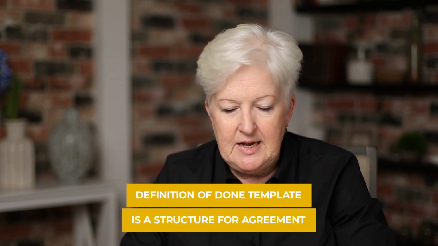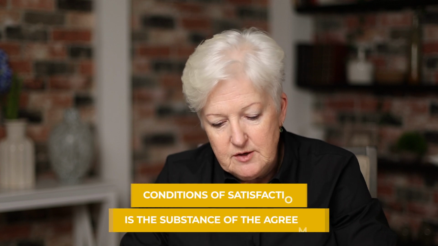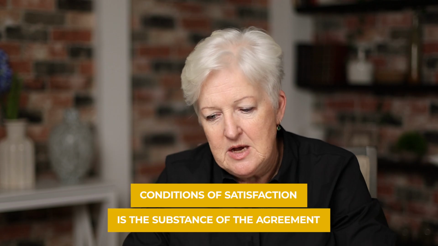Let's look at a couple of distinctions that matter. A definition of done template is a structure for agreement, and conditions of satisfaction is the substance of the agreement. So when I talk about the wow factor in a delivery of a product or delivery of a demo, that talks to the substance of the agreement. What will it take to truly satisfy the customer? Do we understand that? How much of that have we incorporated into our definition, and how much of it do we need to pay attention to because it's an assessment that we don't really have measurement criteria around? Sometimes it's just a customer saying, yes, this looks really amazing, I am delighted with this.